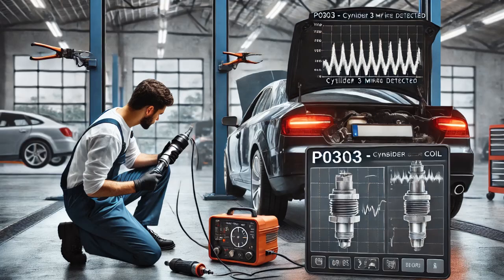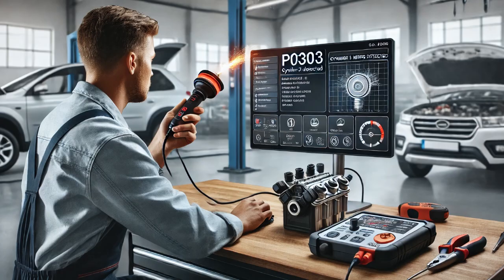The check engine light came on, so I started diagnosing the problem. Using a scan tool, I retrieved the code P0303, cylinder 3 misfire detected, which indicated a misfire in cylinder 3. To narrow down the issue, I began by inspecting the air intake system for potential blockages or leaks, but everything appeared to be in order.